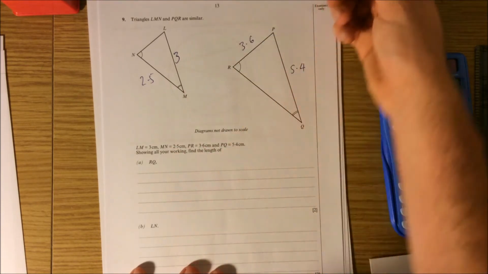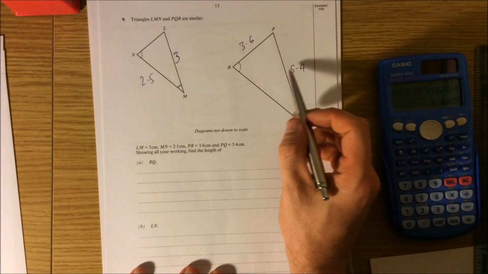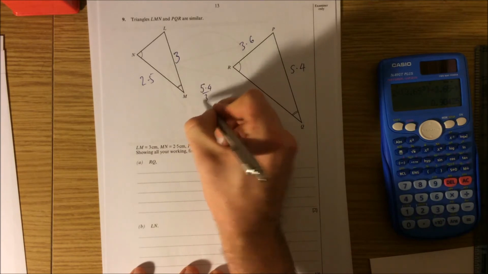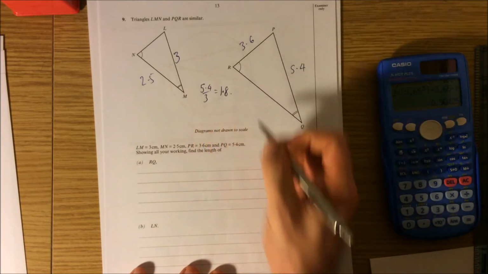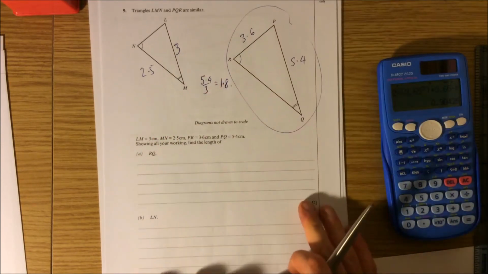Now, from looking at the diagram, I can see that this side and this side are linked. That means that I can work out how many times bigger this triangle is than that one by doing 5.4 divided by 3, which gives me 1.8. So this triangle is 1.8 times bigger than the smaller triangle.